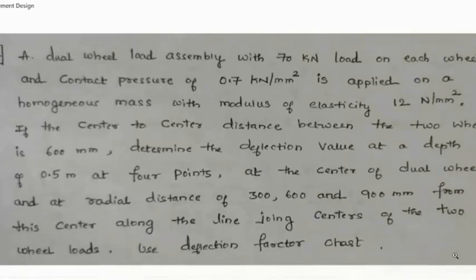So in the deflection factor chart, what will be there to find the sigma z? What is the given value here? The given value is the load, he has given capital P, right? Then what else has he given? Small p, the contact pressure, he has given, right? So from capital P and small p, what can we find? Small a we can find, right?